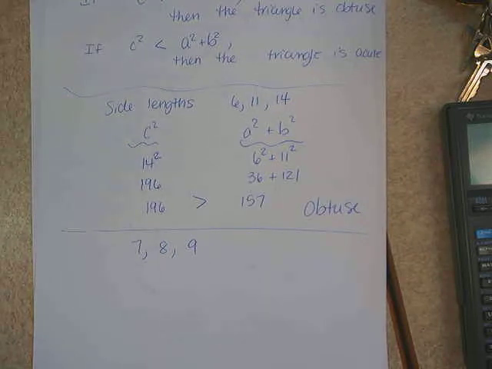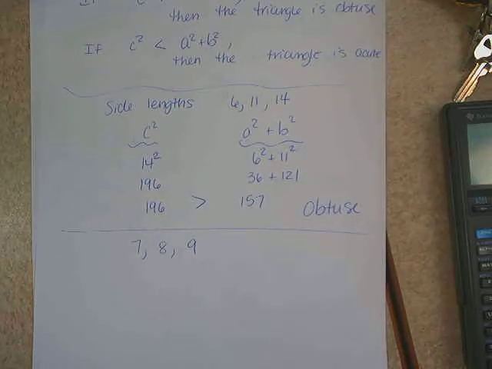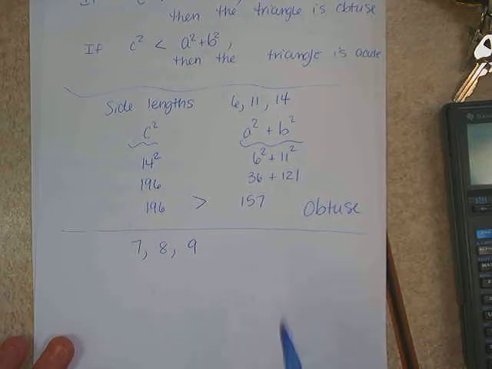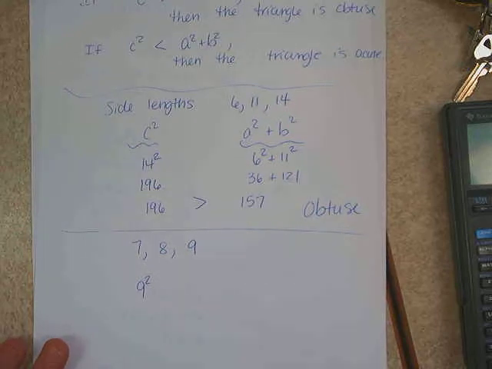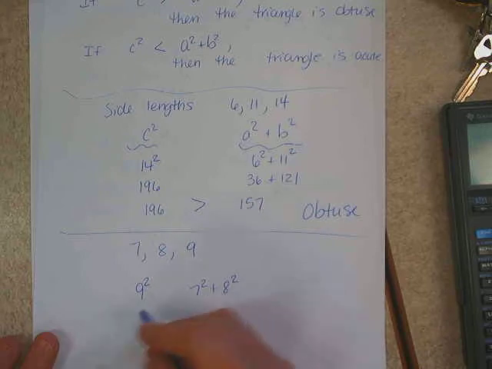Okay. We're also going to try it with 7, 8, and 9. So actually, you guys take a second and try 7, 8, and 9. What should come first?